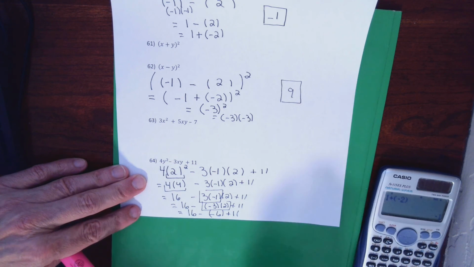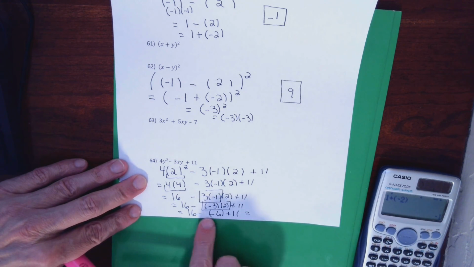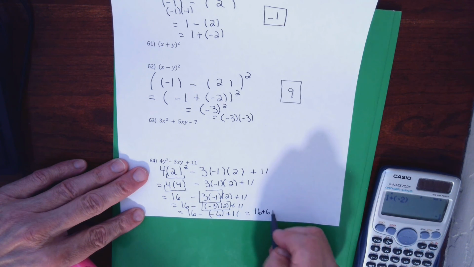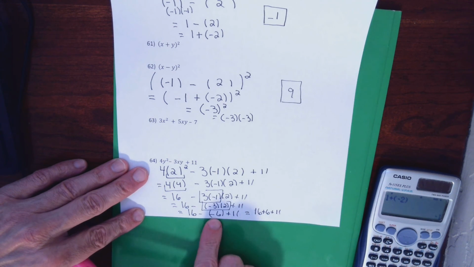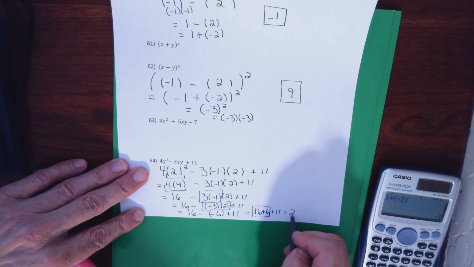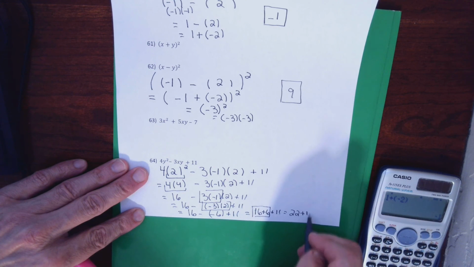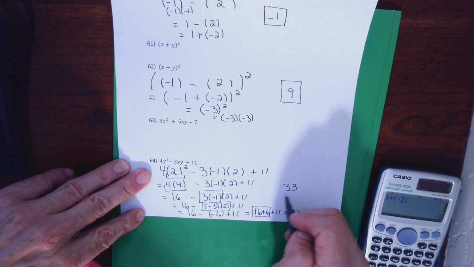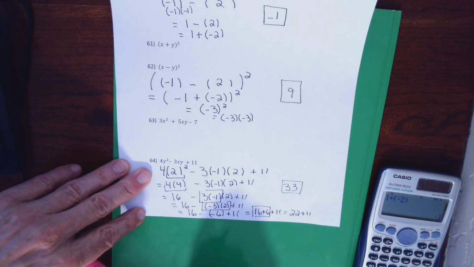Now it's just addition and subtraction. I'll work from left to right. I'll make this double negative positive. I'll make this 16 plus 6 plus 11, making the double negative positive. And then I'm going to do 16 plus 6, which is 22. And then 22 plus 11 is 33. My answer for 64 should be 33.